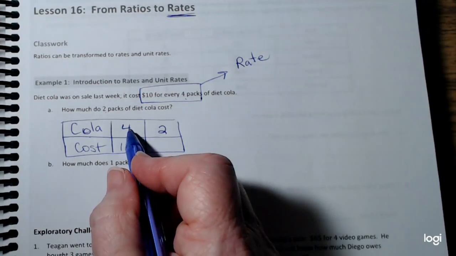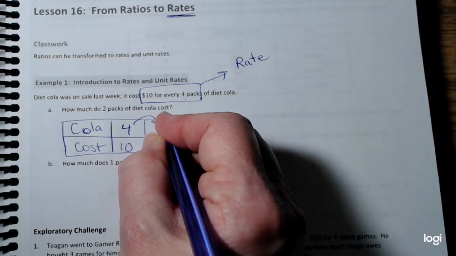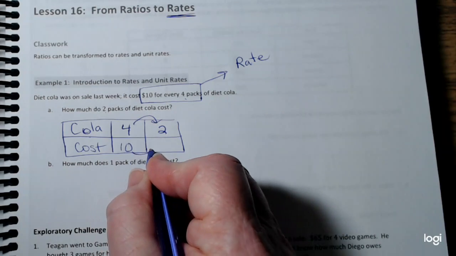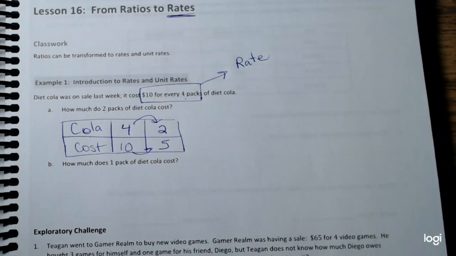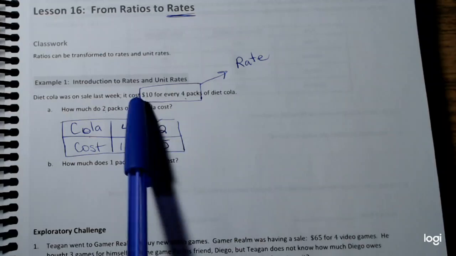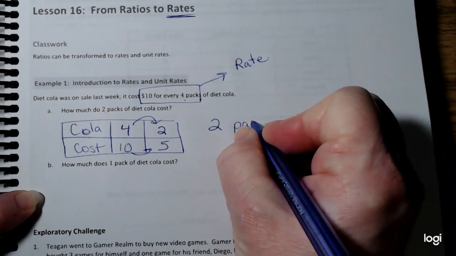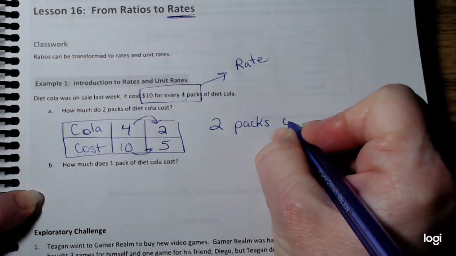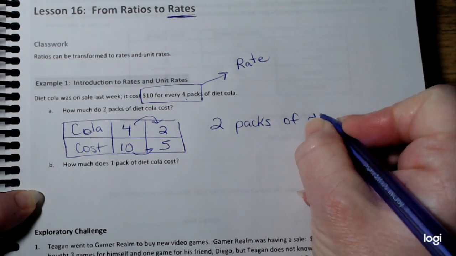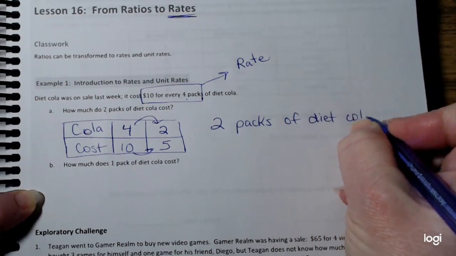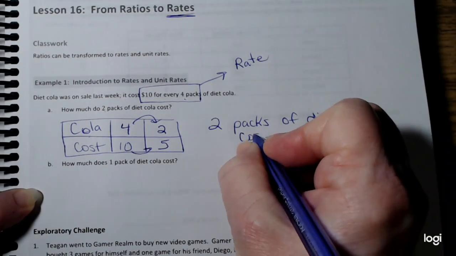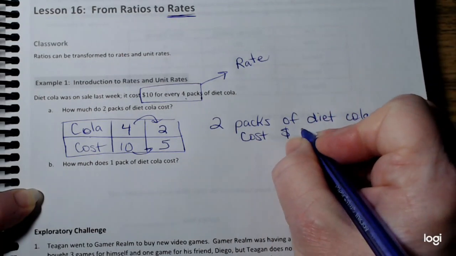Well, if you notice, I went from 4 to 2 by cutting in half. So 10 cut in half would be $5. So how much do 2 packs of Diet Cola cost? We would say 2 packs of Diet Cola cost $5.